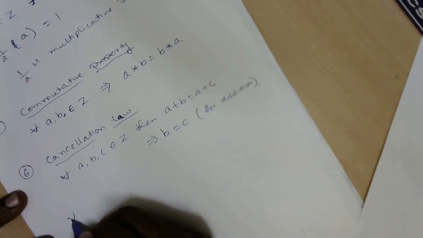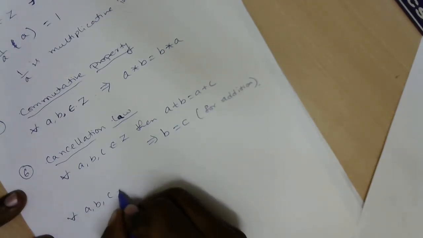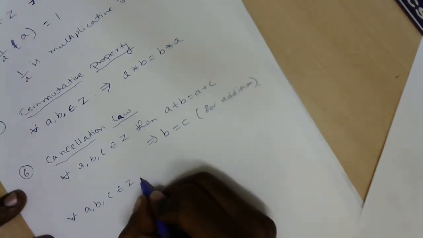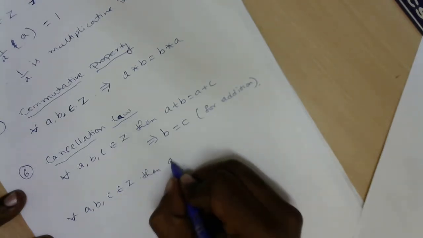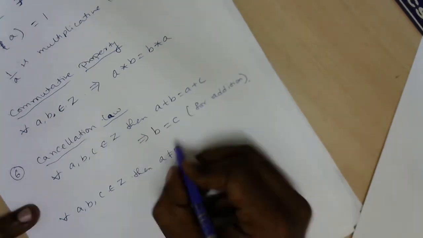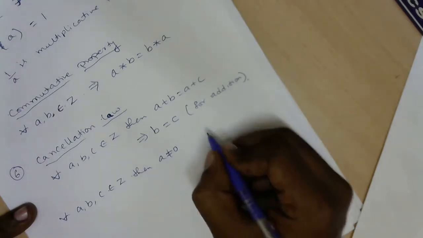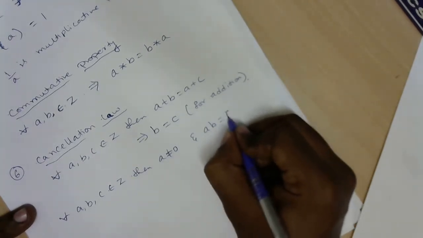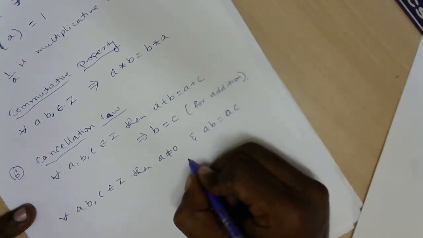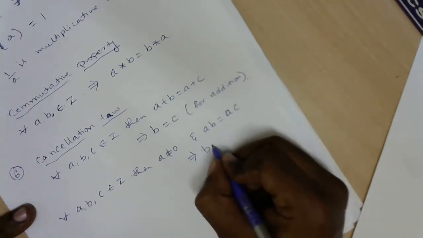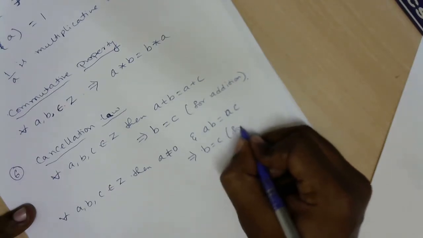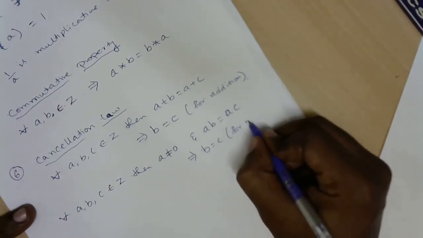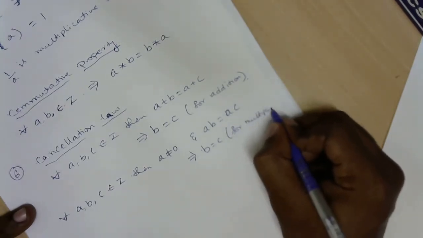Here for all a, b, c belongs to Z, a is not equal to 0 and a into b equals a into c, that implies b equals c for multiplication.